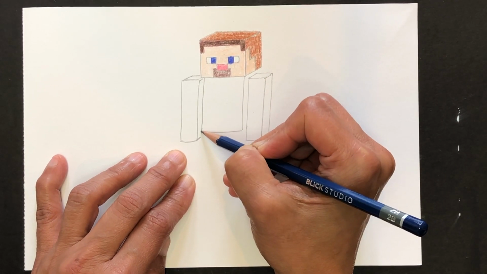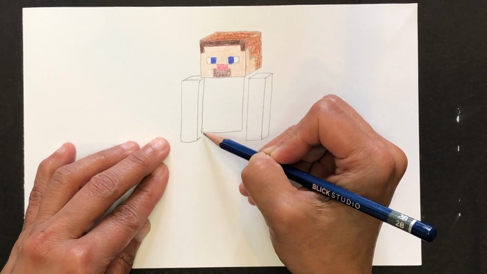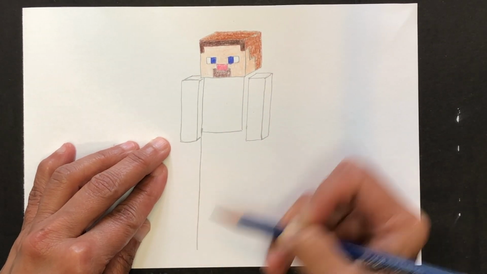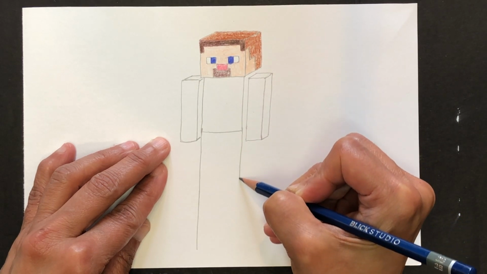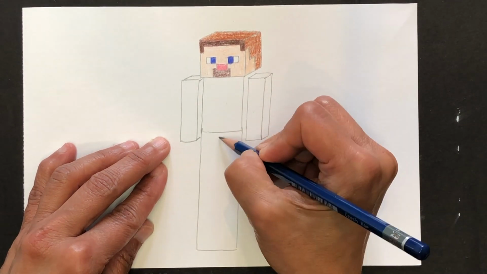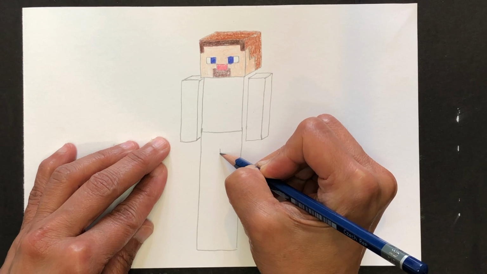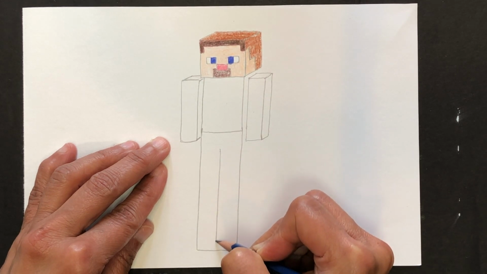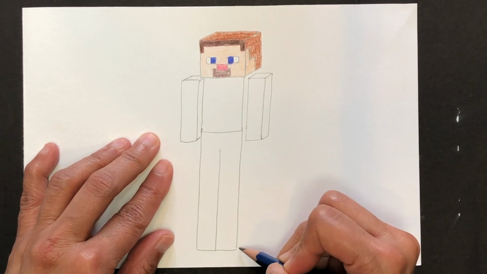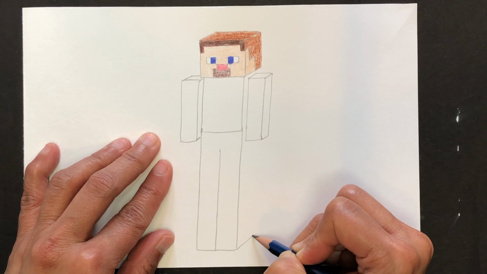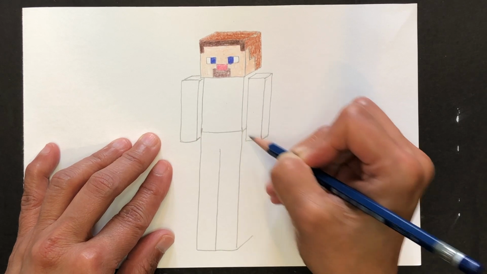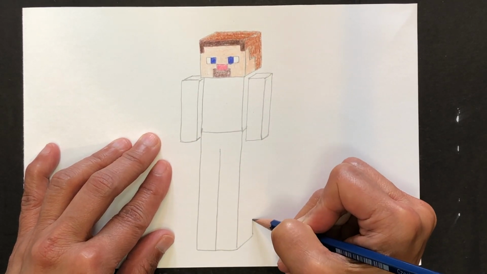Now, for the bottom, before we do anything more, let's go ahead and make his legs as well. Come straight down for the legs, and we're going to go ahead and close them together. We're going to separate the legs with a line in the middle, just like this. So that would become his legs, and then we're going to move backward, just like with the arms. Remember how you were moving your lines backward to create your cube effect? So same thing happens here. And you're going to bring this up.